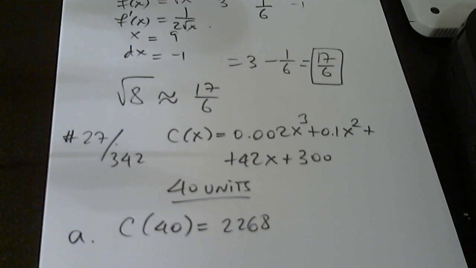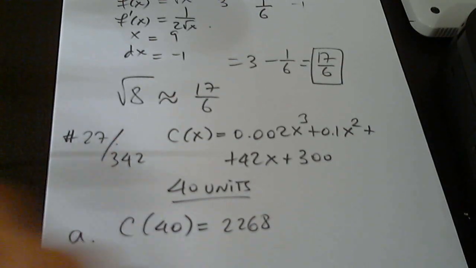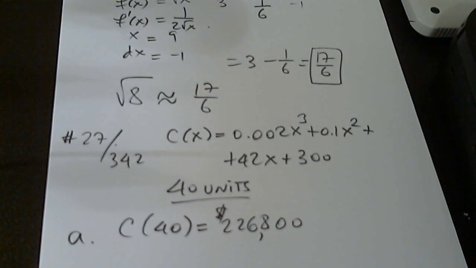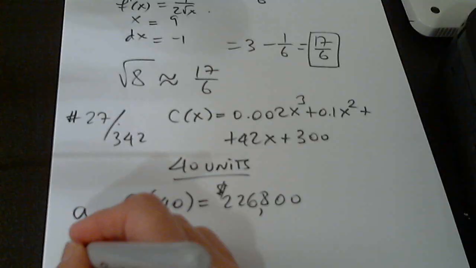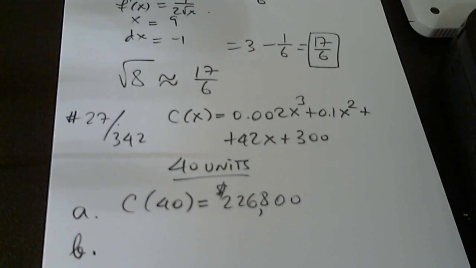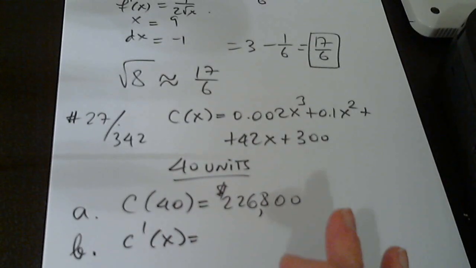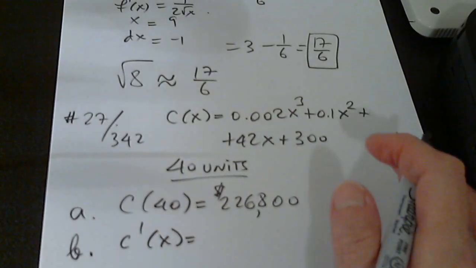Let's look at the measurement unit and see if it's okay. So the daily cost in hundreds of dollars. So 226,800. Good. What is the marginal cost when x is 40? What do I have to find first? C prime of x. Yes, indeed. First, we have to find the function, and then we plug in 40. Correct. Thank you so much.